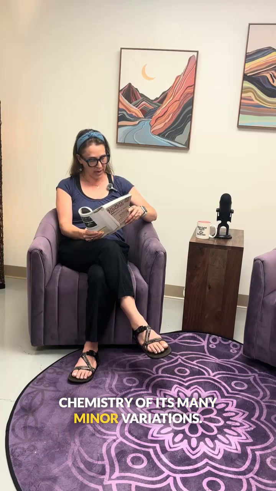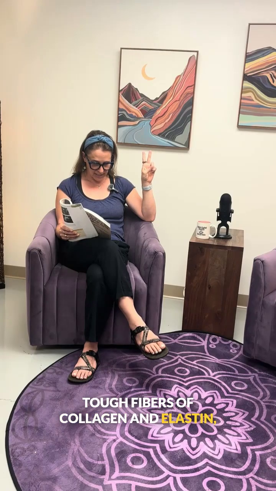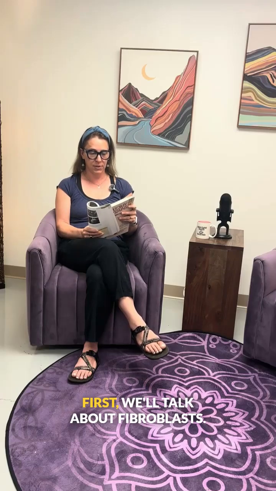Now we will discuss fascial elements. The list of connective tissue elements is short, given that we are not going to explore the chemistry of its many minor variations. So we have cells that secrete the intercellular materials, namely tough fibers of collagen and elastin, and gluey ground substance into the body's interstitial fluid milieu. Let's talk about the cells that are going to be important here. First, we'll talk about fibroblasts.